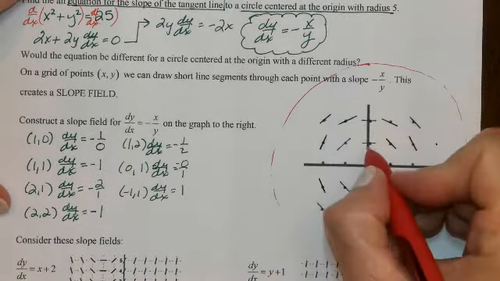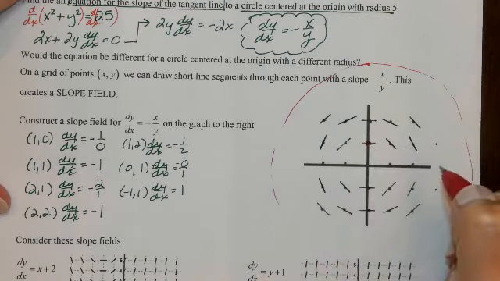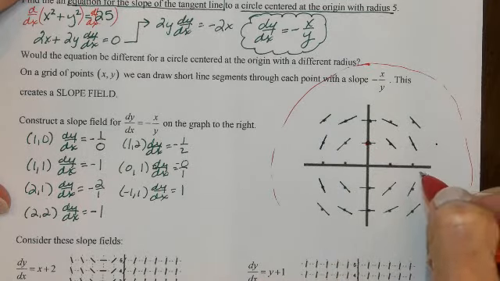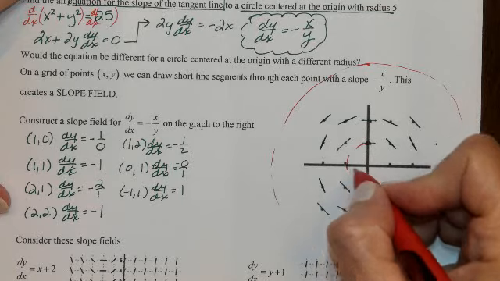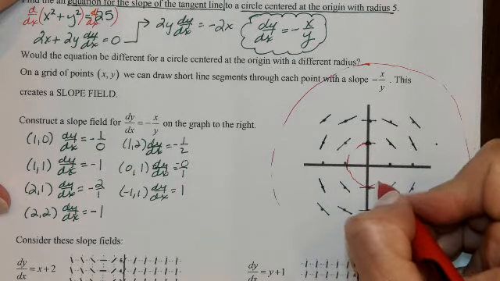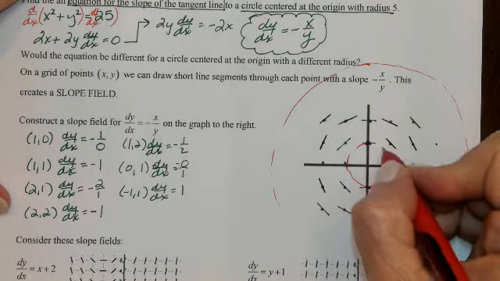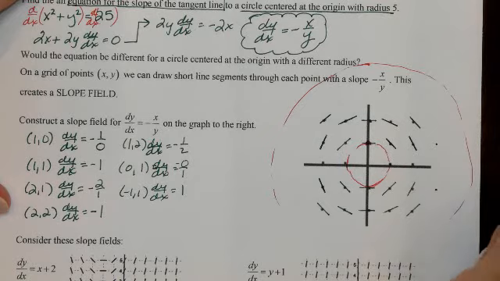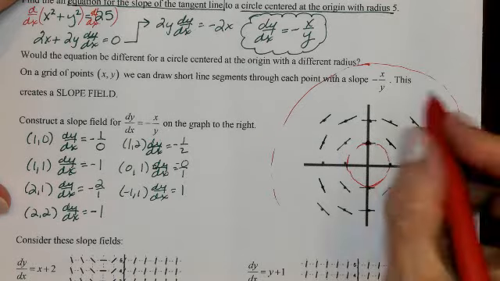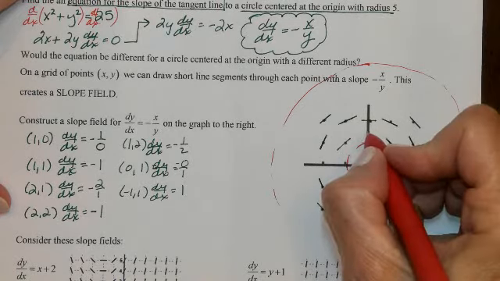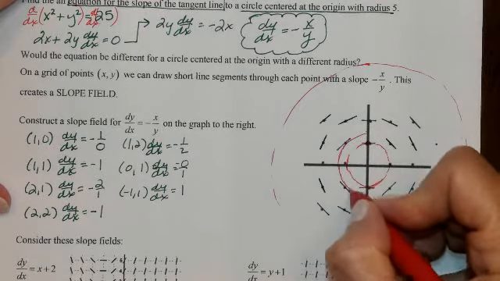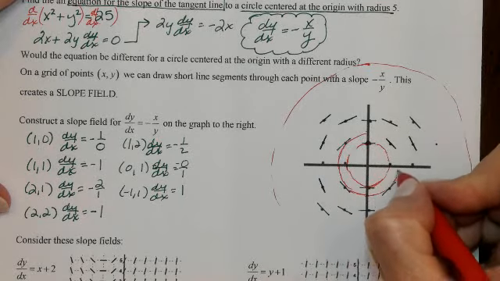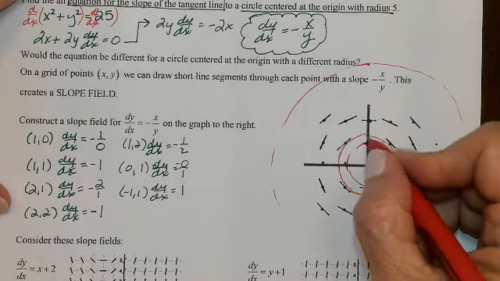If the radius is 1, then this point has to be on the graph, doesn't it? So we could follow along the slope field and get the particular solution. So the slope field gives us kind of the family of solutions.